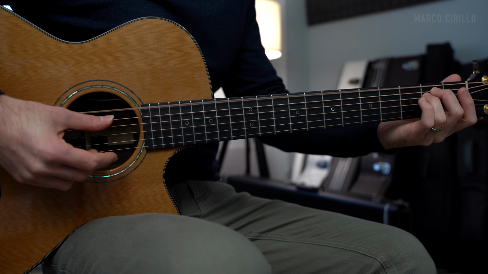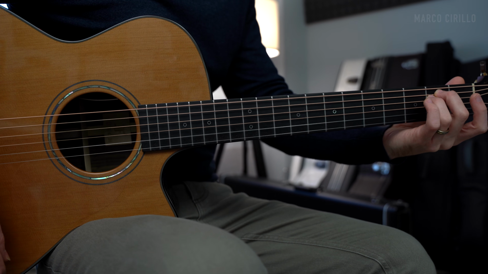Now the song is in A minor, even though the arrangement I'm playing in this video is going to be in the key of E minor. But I'm also going to link a few videos in the description down below if you want to listen and learn how to play the song in A minor. Now let's start with the melody.